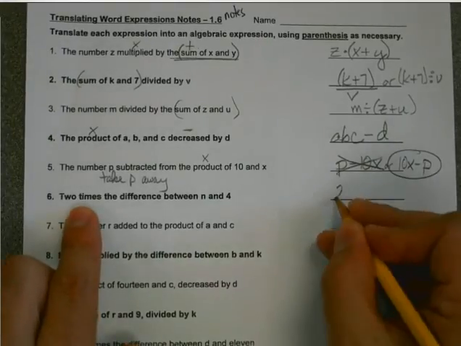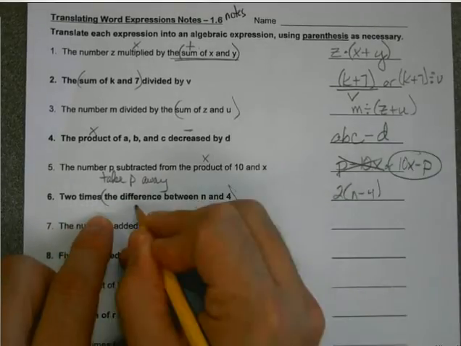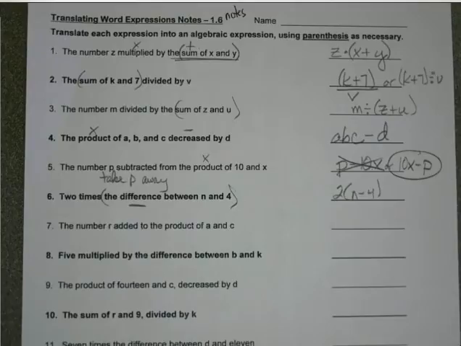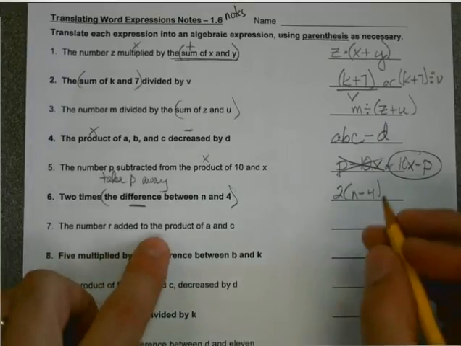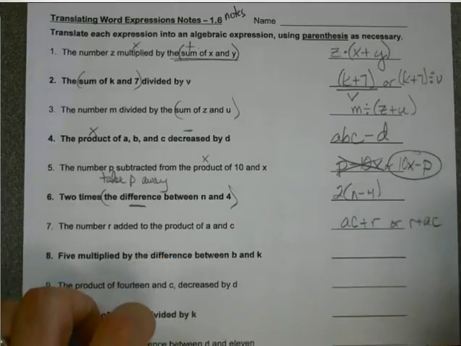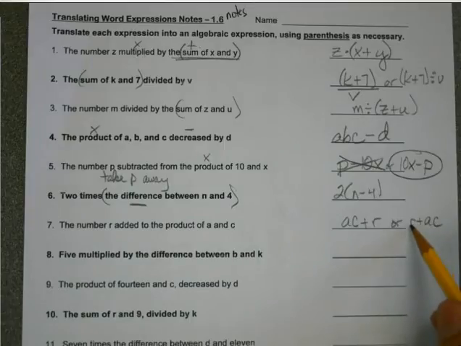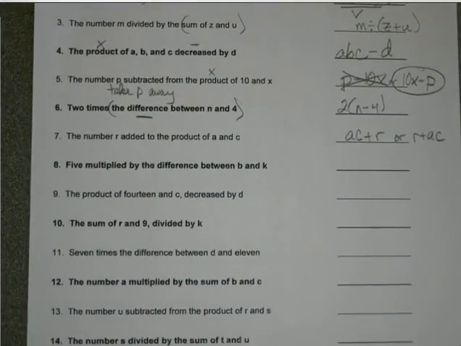2 times the difference, okay, difference just like sum, difference is just minus. Okay, parentheses, got to be there. The number R added to the product of A and C. Now here, I can do either. Because whether I had 3 times 4 plus 5 or 5 plus 3 times 4, I'm still going to get the same answer. So back when we were talking about these properties before, we said for addition and multiplication, we have a little more flexibility, and we do here. Let's see here. We've done that similarly. Let's go up a little bit here, see if we can find one that's a little different.